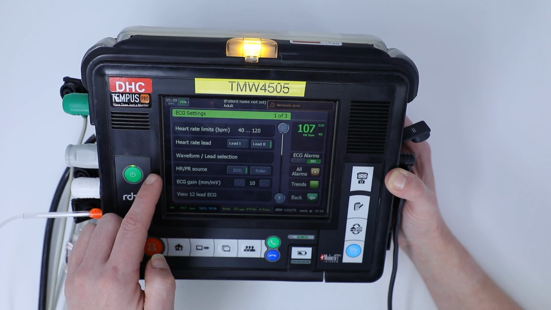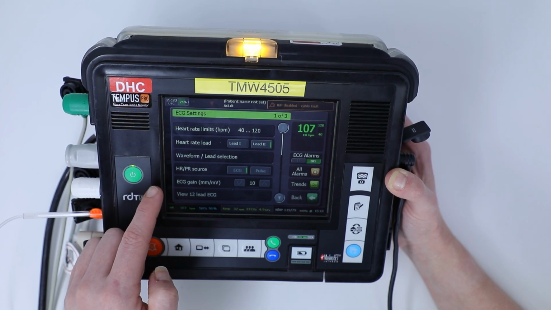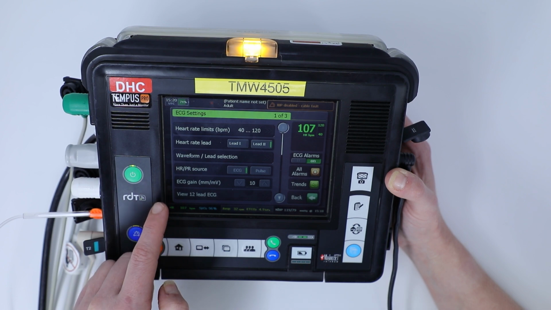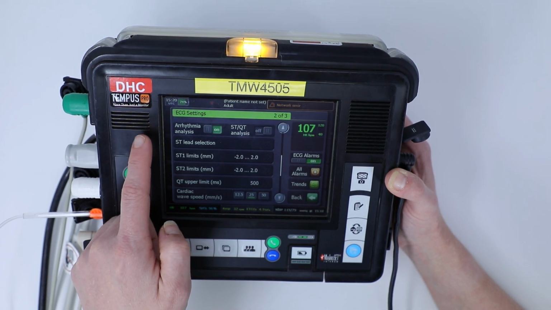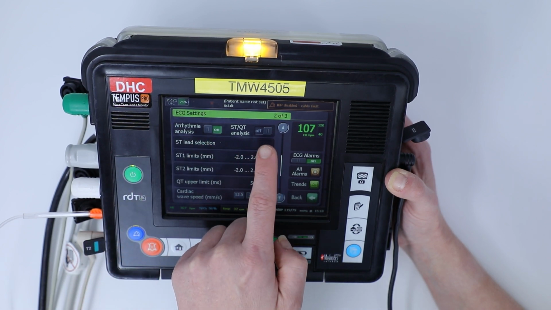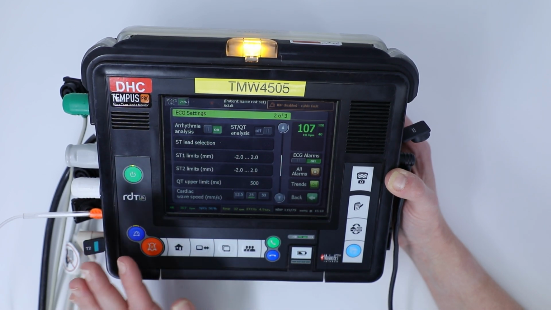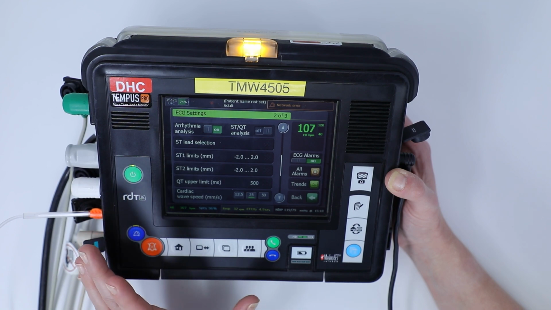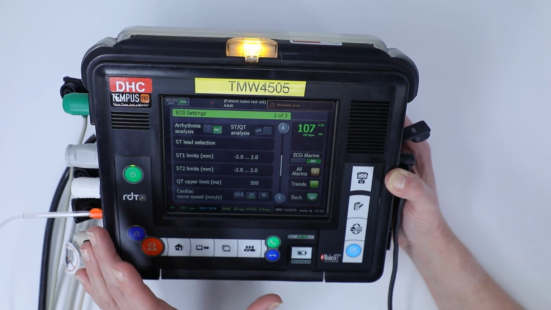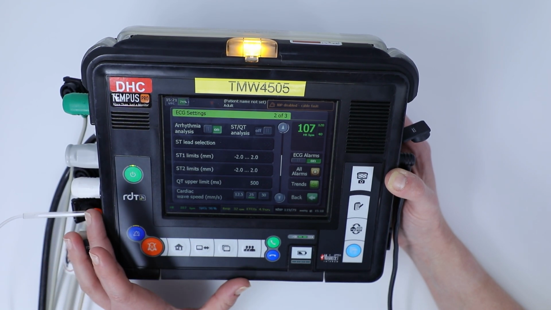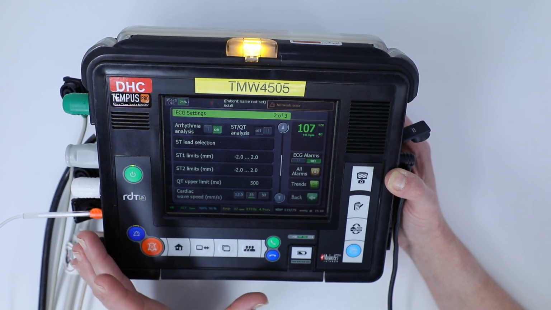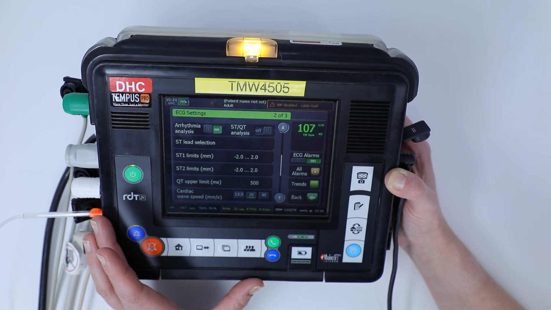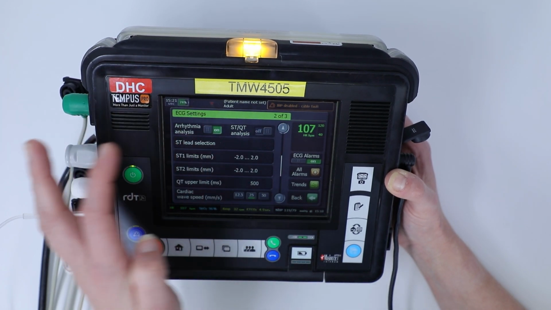We can look at our waveform selection, our heart rate source, and we can also perform a 12-lead ECG from this setting. We can look at arrhythmia analysis and look at ST or QT analysis, and the Tempus Pro will give you a clinical recommendation of what's happening with the patient. So even if you're not clinically familiar with what you're looking at, the Tempus Pro can give you an idea of what it is you're seeing with your patient.